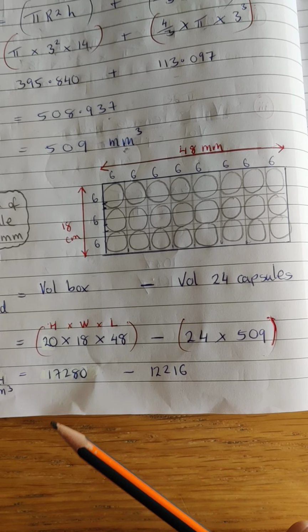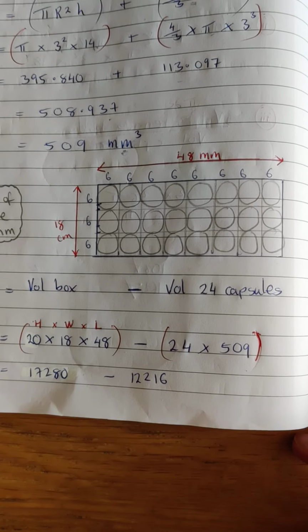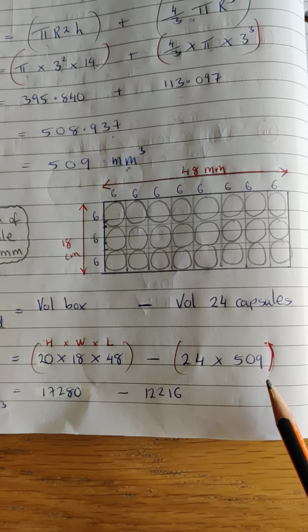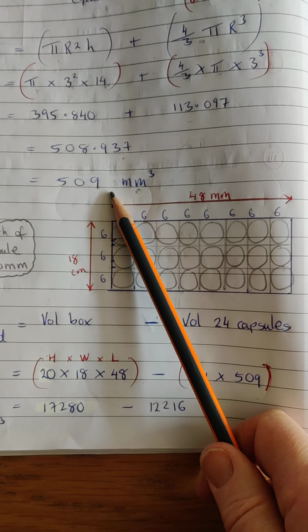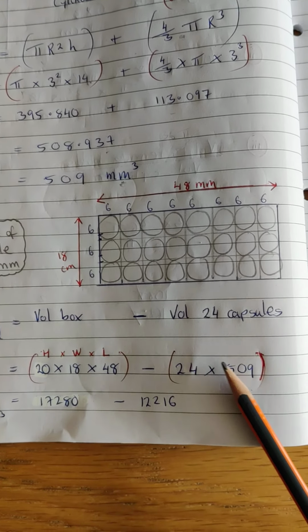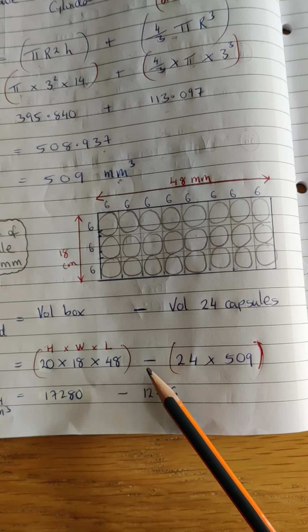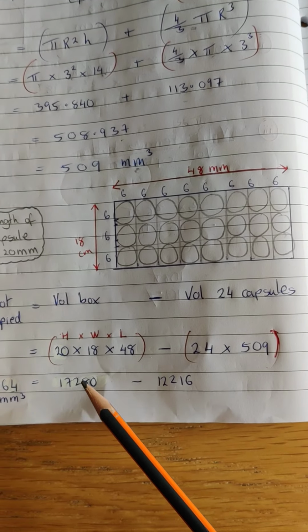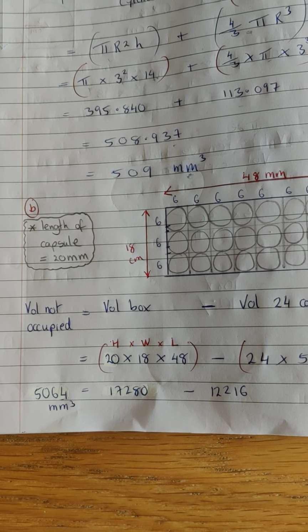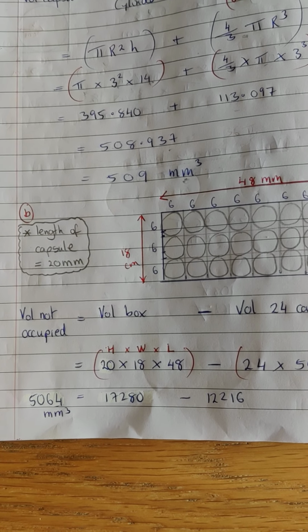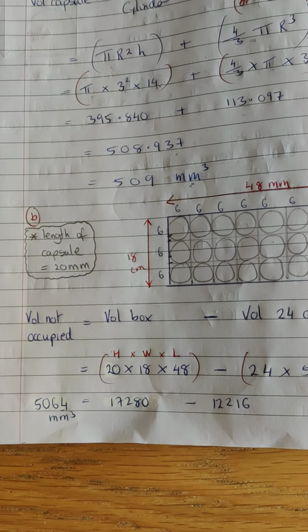So how much of the box is not occupied by the capsules? Well, I'm going to find out how much is occupied by the capsules. I'm going to go back up here to, that's the volume of one capsule. I have 24 of them. So the volume of the box, take away 24 capsules. These are the numbers on the calculator and that is the answer. And well done to those of you who did that now because there was a bit of thinking and nice question, I thought.